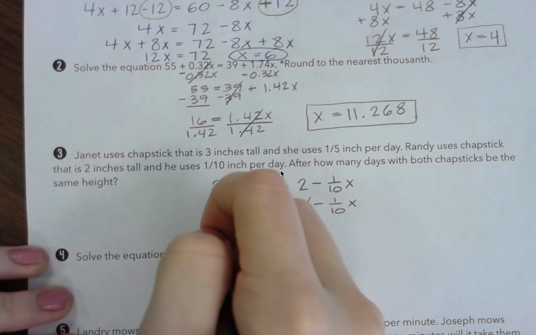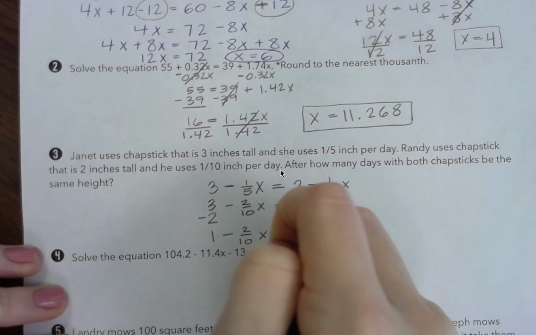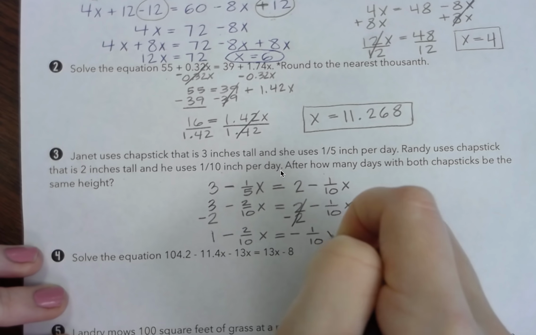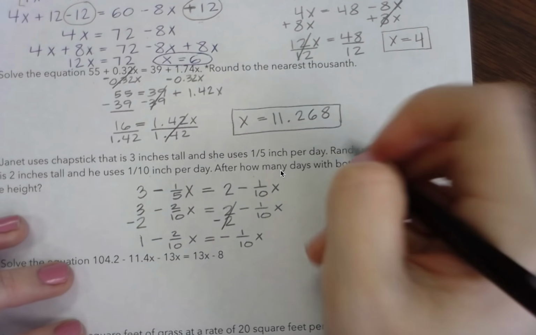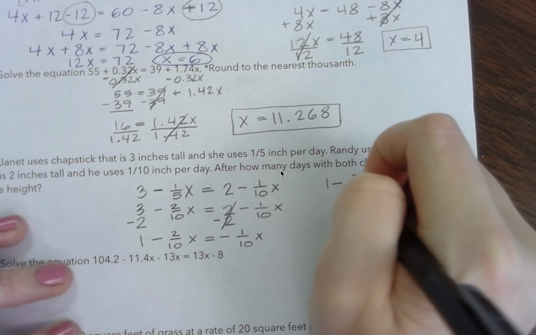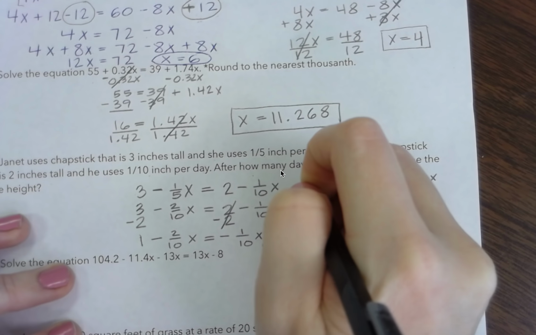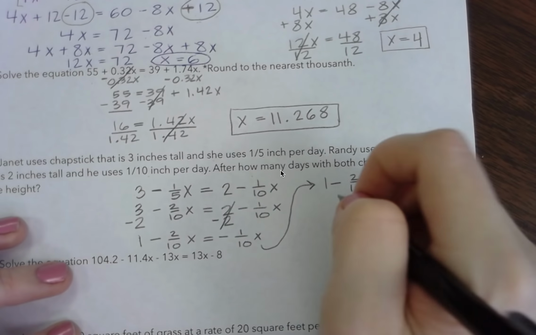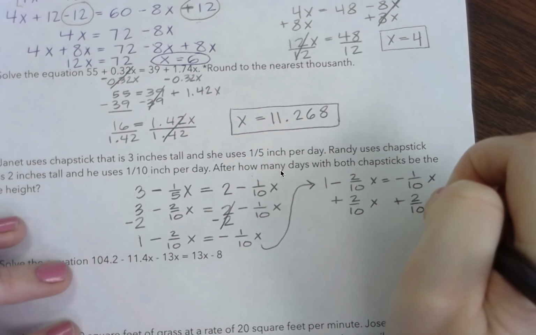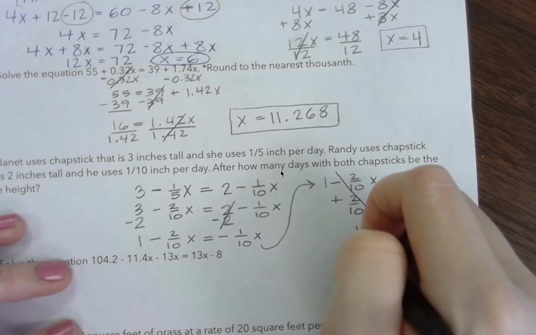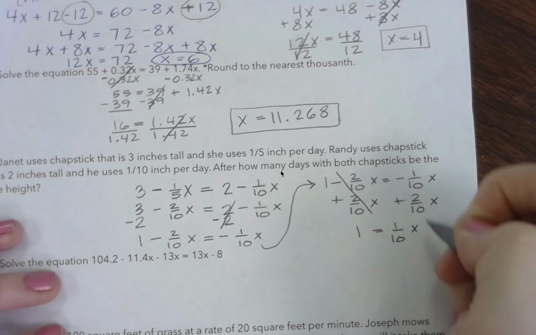And I get 1 minus 2/10 x equals negative 1/10 x. I'm going to move my work up here since I'm running out of space. So I have 1 minus 2/10 x equals negative 1/10 x. I just copied it down. So that's the same. So now I'm going to add 2/10 to both sides. Those cancel. I'm left with 1 equals 1/10 x, and it's positive because negative 1 plus 2 is positive 1.